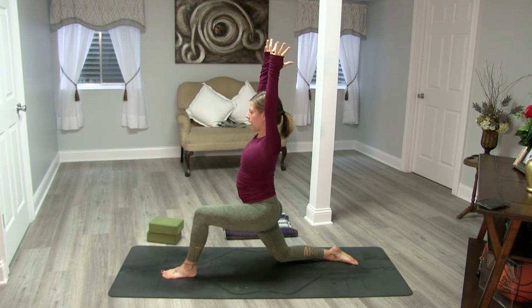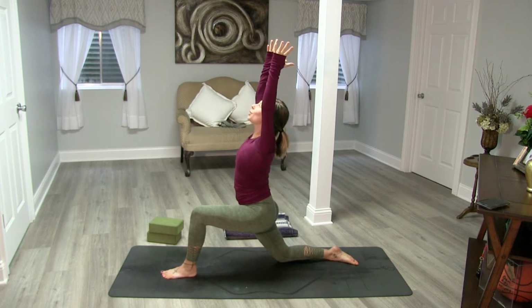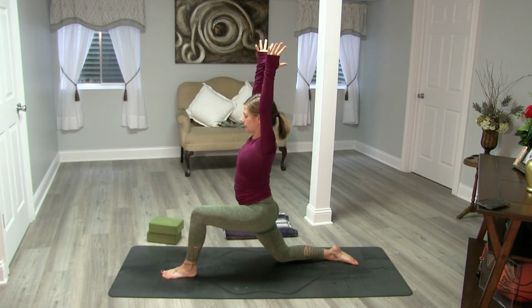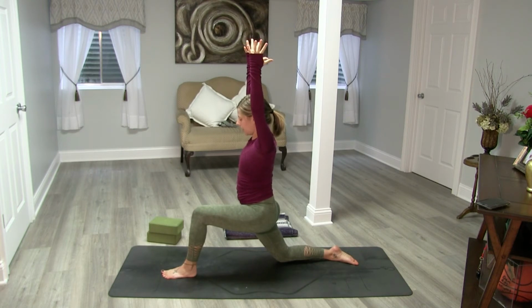Drawing the shoulders down, lengthening through the crown of the head. And if you'd like to open the heart just a bit, maybe look up. That's perfectly fine here. If you're feeling a little bit more unbalanced and unsteady, just look down toward the mat today.